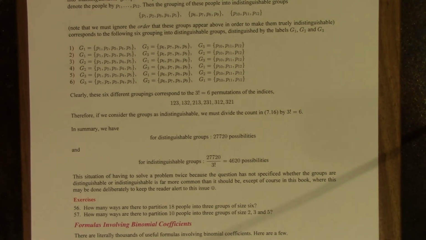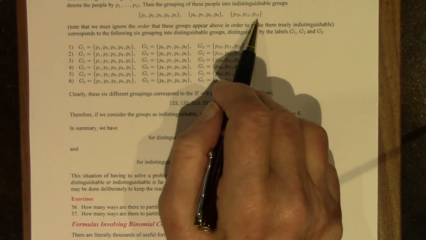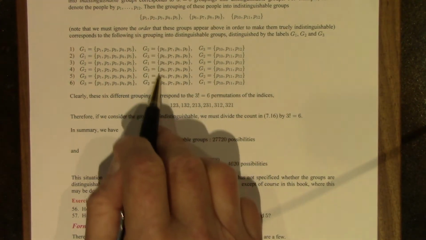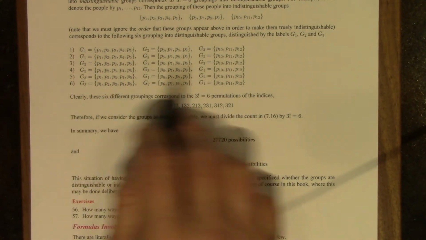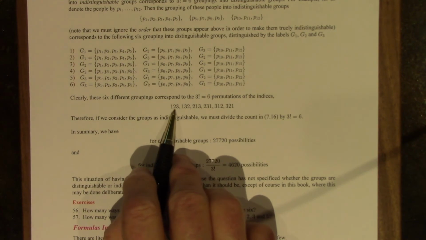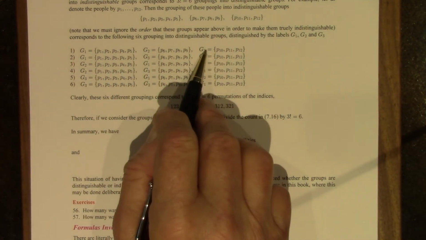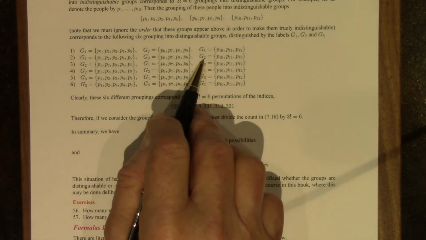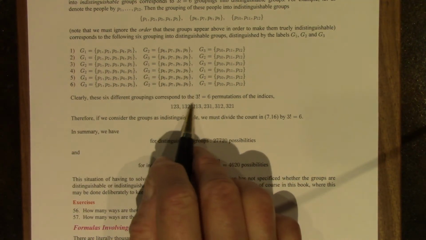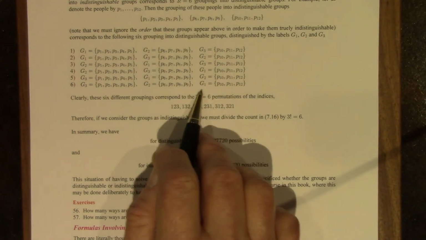But the point is that this single grouping into indistinguishable groups produced these groupings into distinguishable groups, and they correspond to the permutations of the index set, 1, 2, 3, 1, 3, 2, and so on. So that's why there are 3 factorial, or 6 of these.